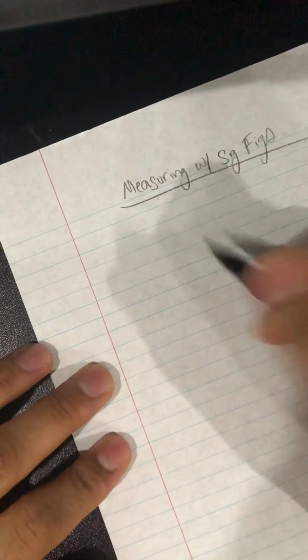Okay, how do you measure with sig figs? So the first step is to figure out how many sig figs are in your answer.